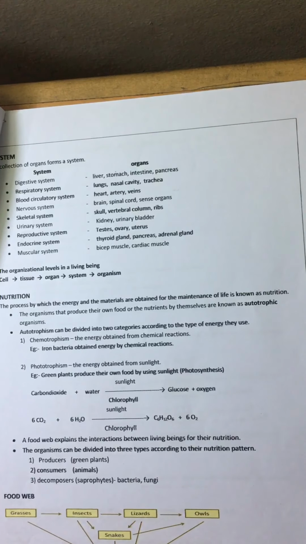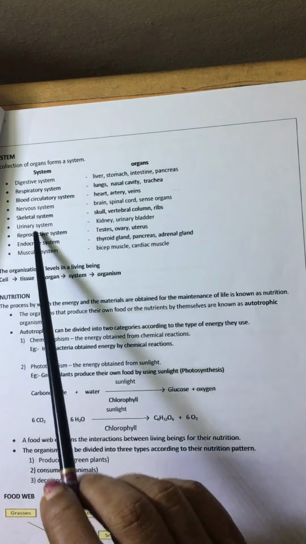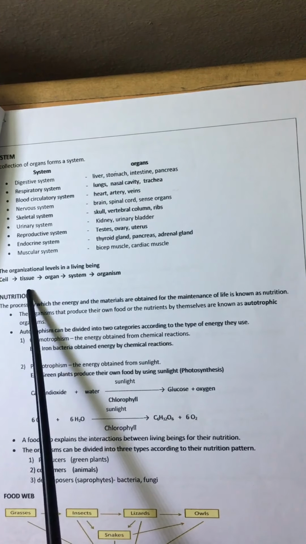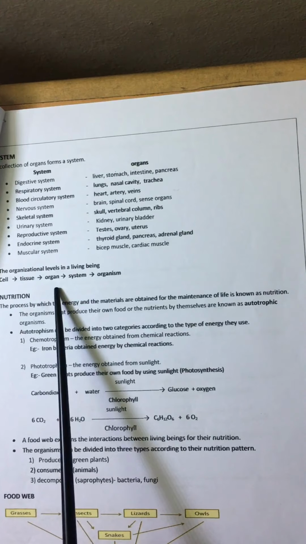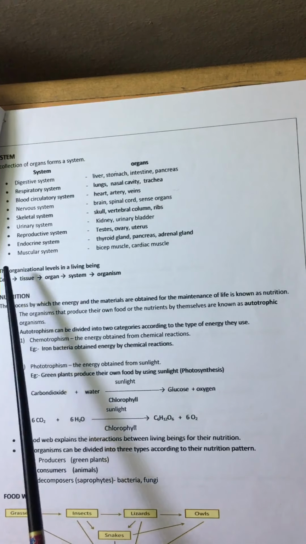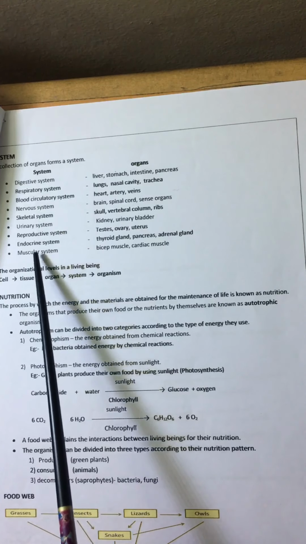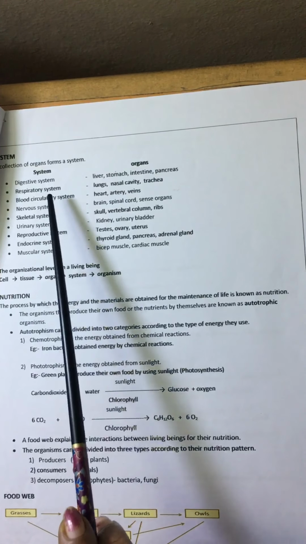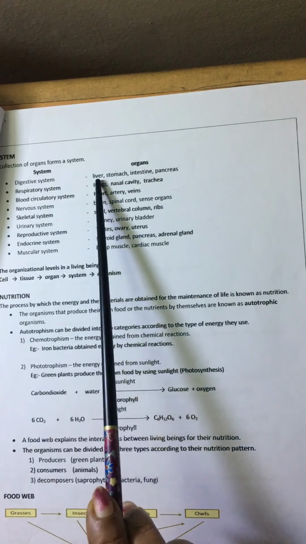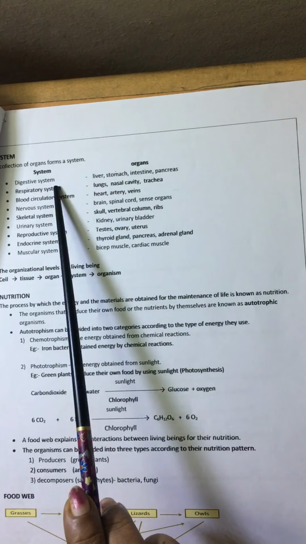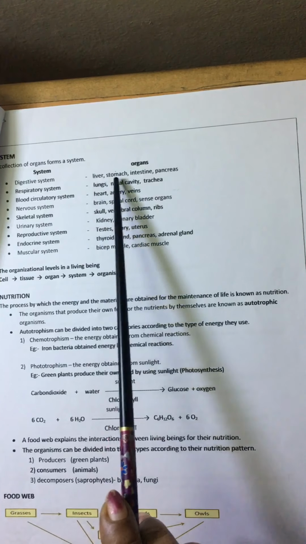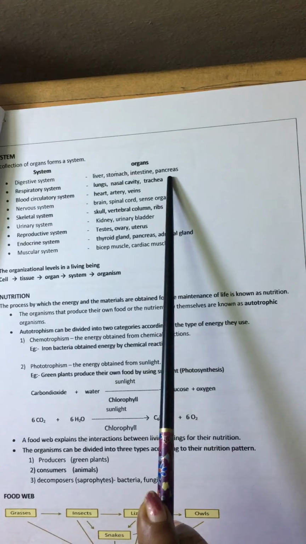Then system. System means a collection of organs. From the cell, tissue, group of tissues, organ, then organs combine together to form systems. You know about these systems present in a human, like the digestive system. Some organs in the digestive system that I gave here are liver, stomach, intestine, pancreas, like that.